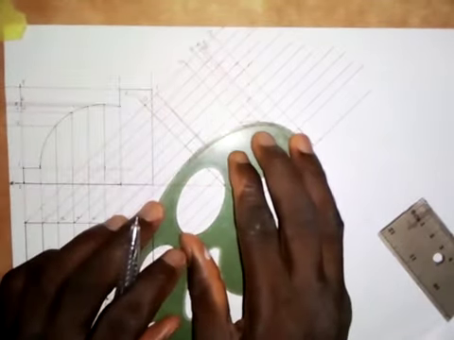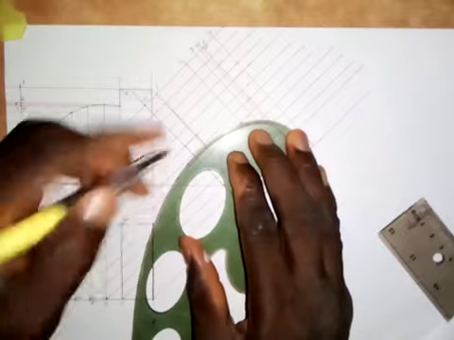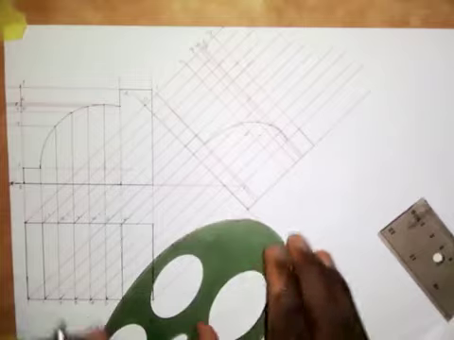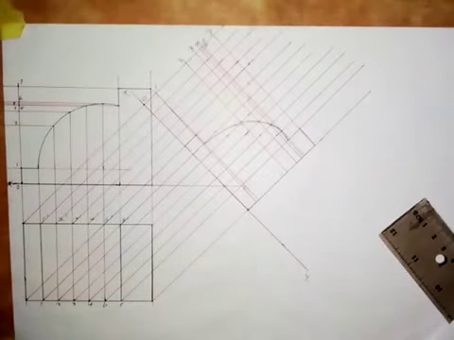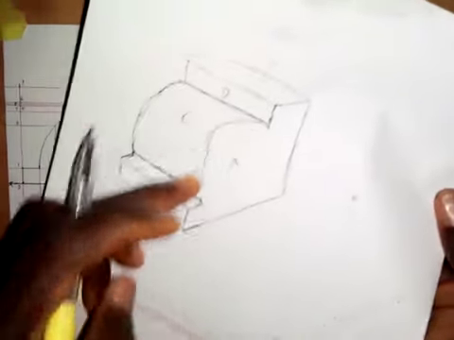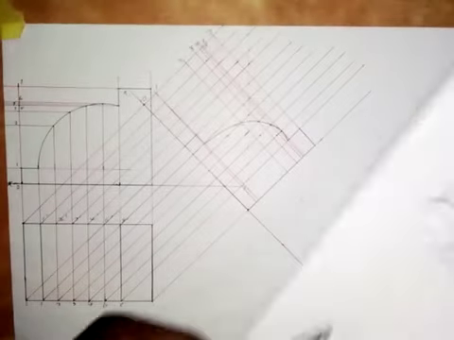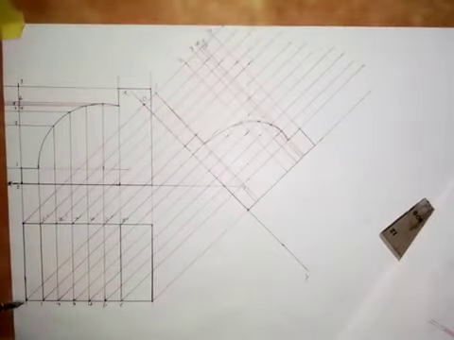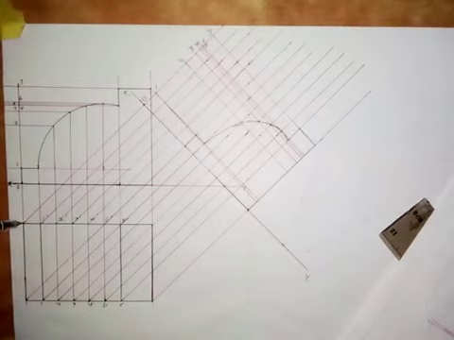Okay, then we have to join this point together like this. So you can see that we have produced the curve on this side. Now let's get this rectangle. Where is this rectangle? It is from here to here. So I've gotten one point of it.